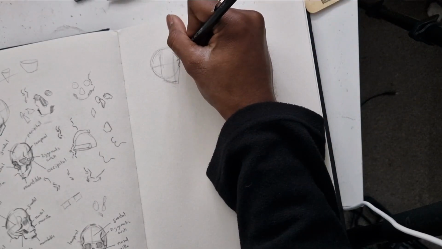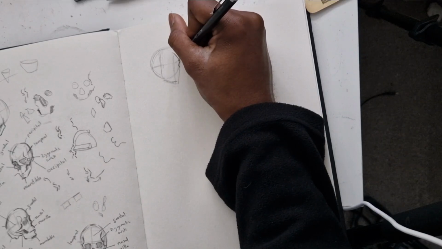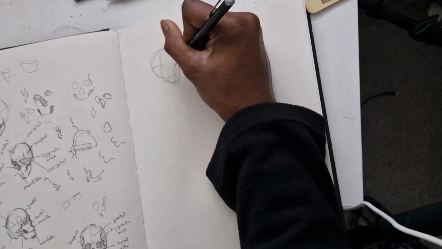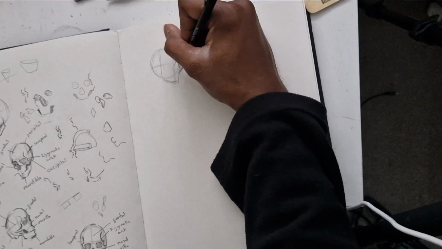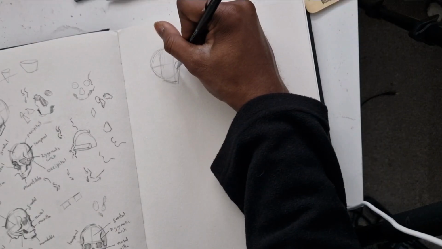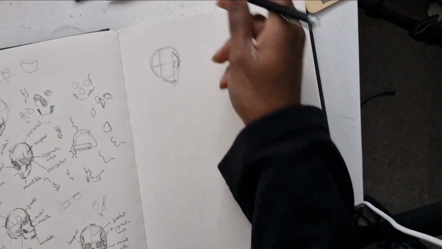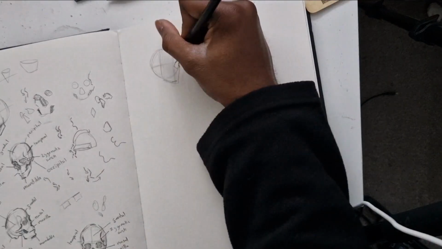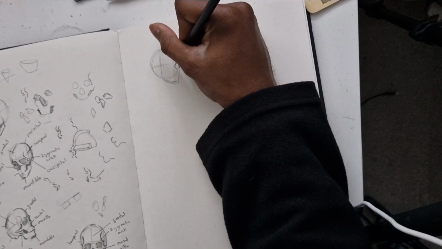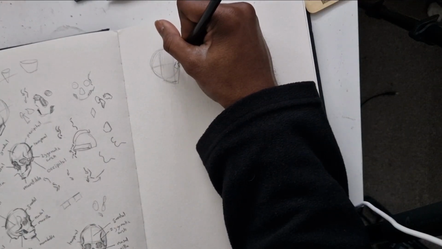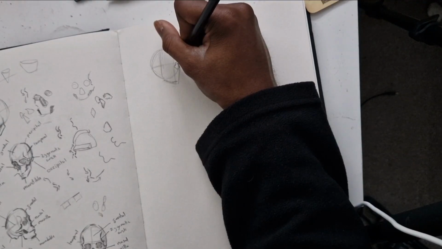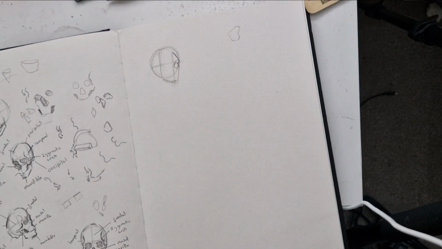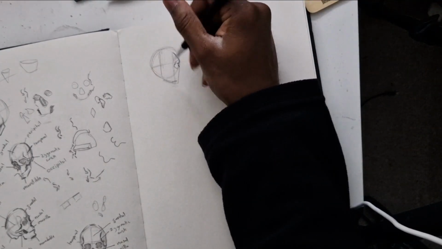So I'm gonna find where our eyebrow sits. I'm gonna just draw out roughly the whole shape like that, and then we're just gonna draw in roughly where actually is that eye.